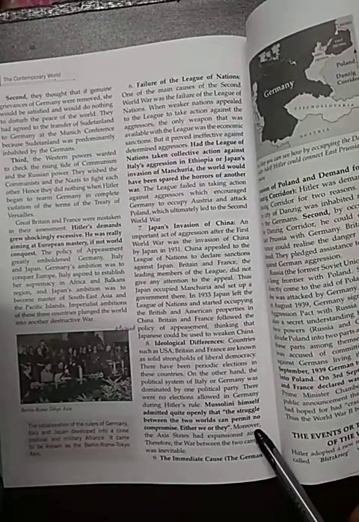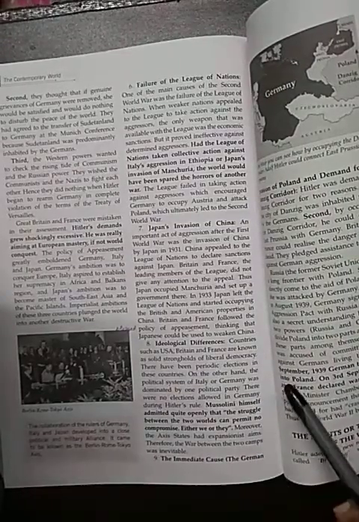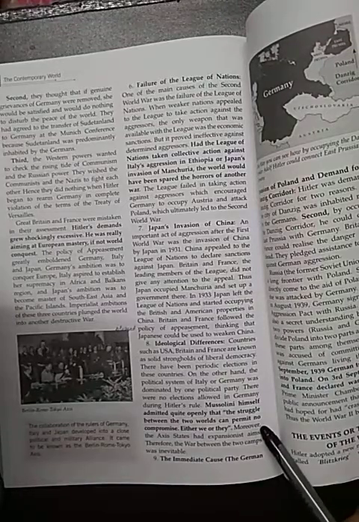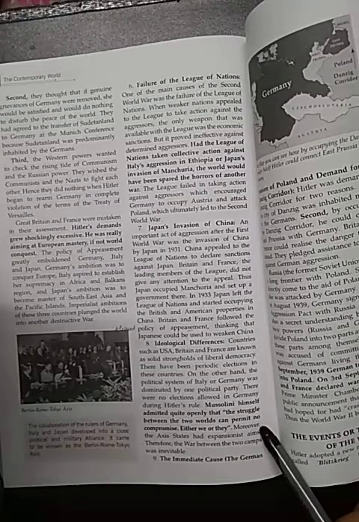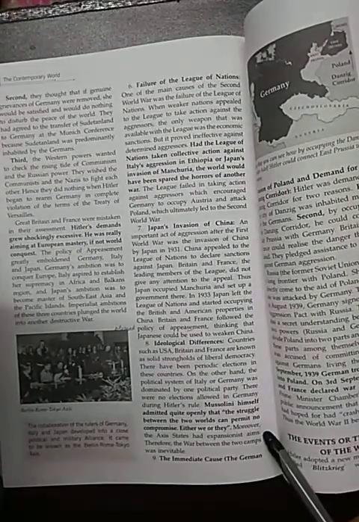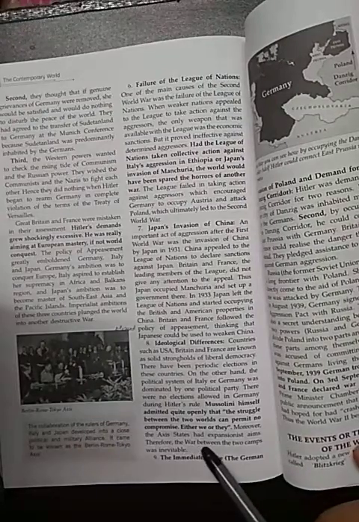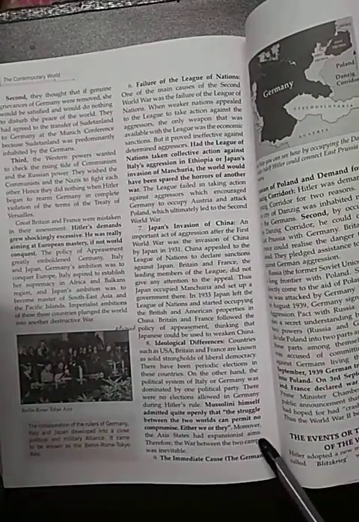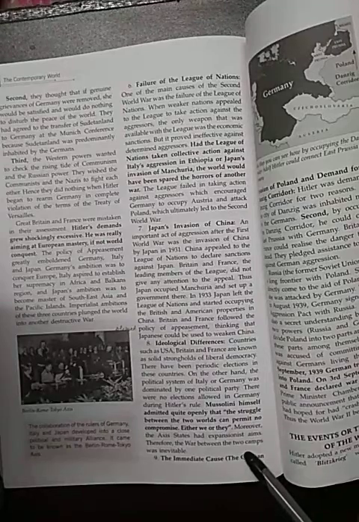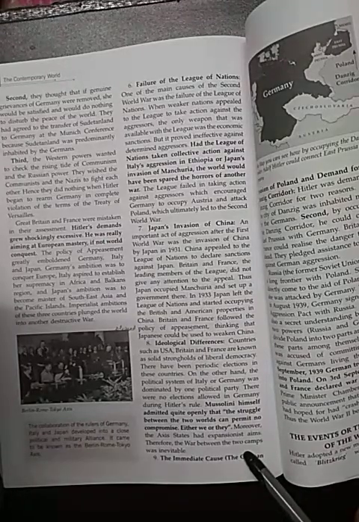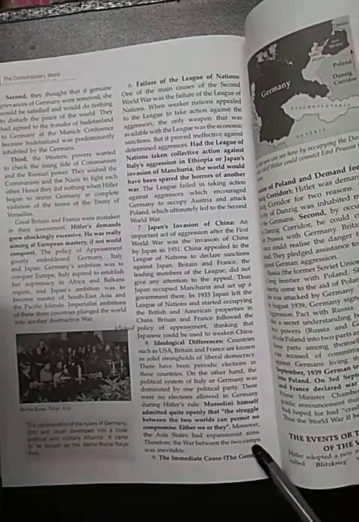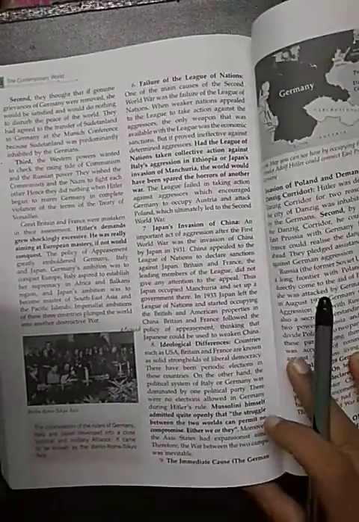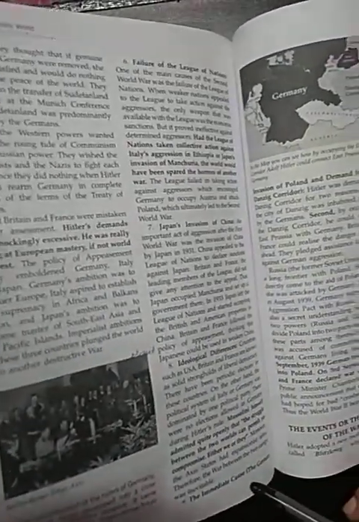So when two powers are struggling and will not permit any kind of compromise, either they or the second one will survive. And moreover, the Axis states had expansionist aims. Therefore, the war between the two camps was inevitable. So the world was divided into two camps, and the war was final, and no one was there who could stop this war.